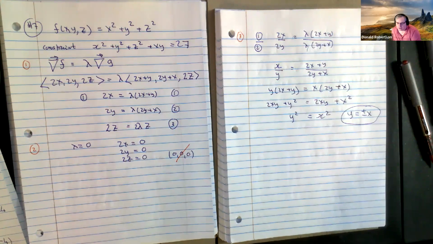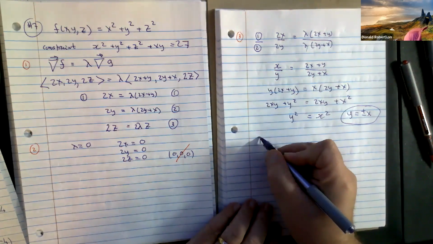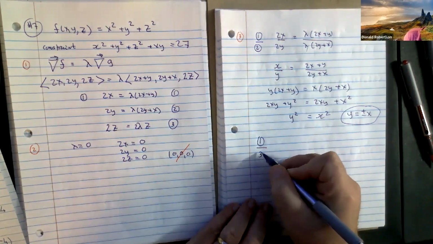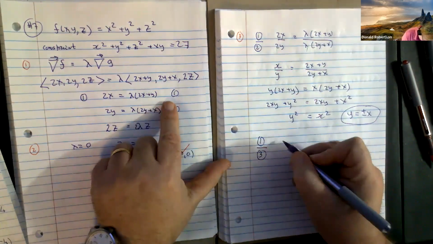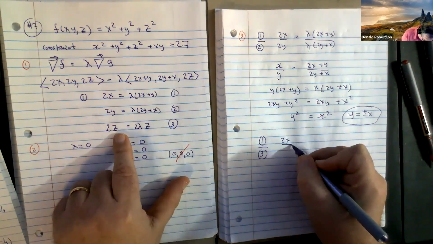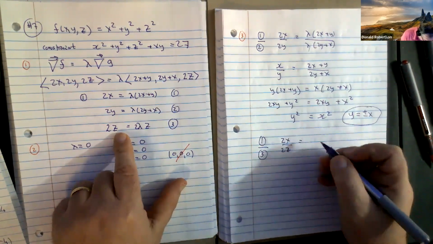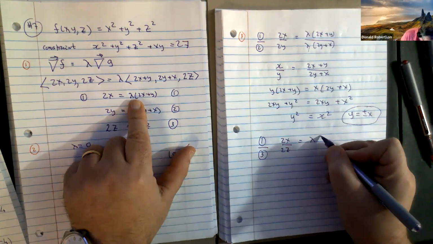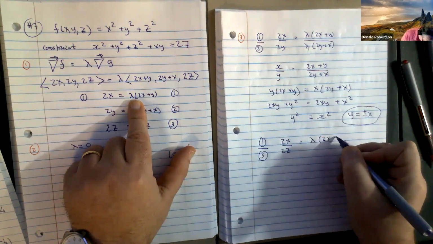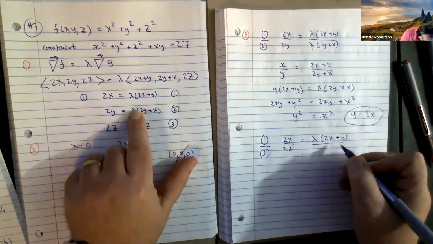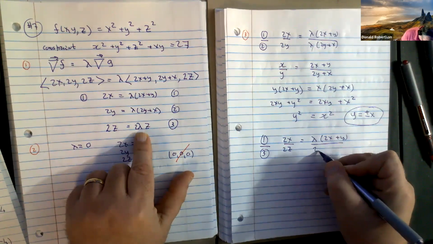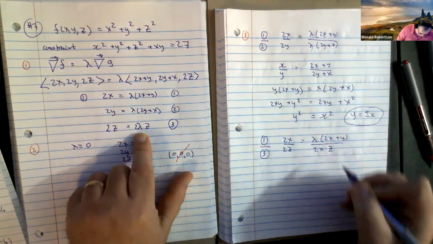Now, isn't our next goal to get z in terms of x? So take equation 1 and divide it by equation 3. So we're going to have 2x over 2z equal to lambda times 2x plus y over 2 lambda z.